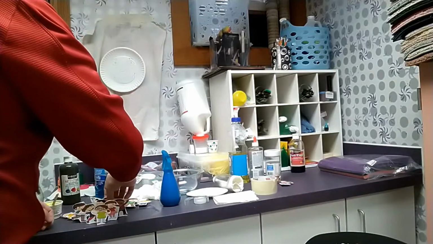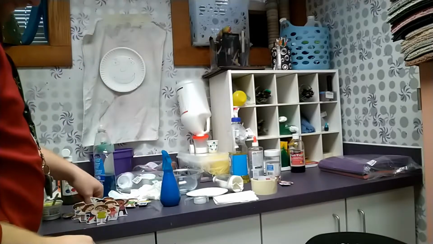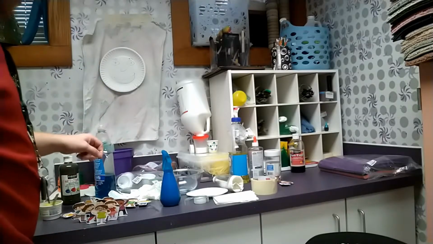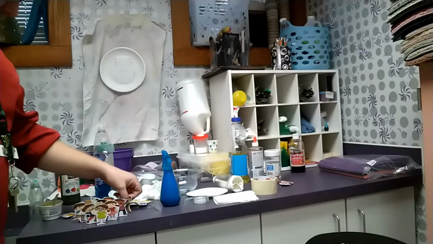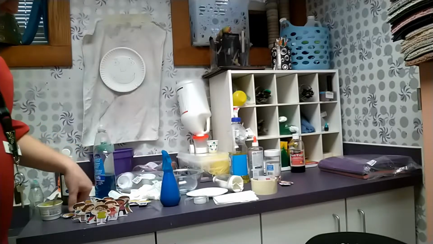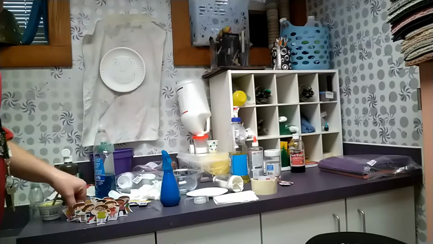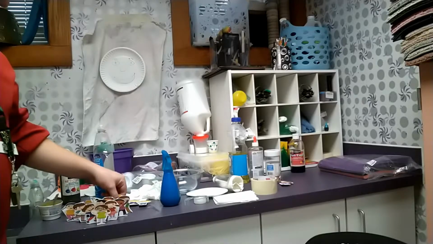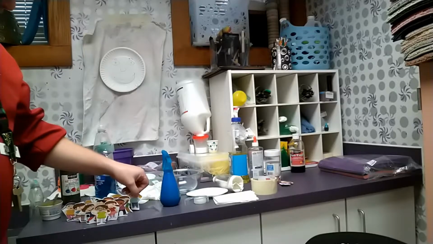This is going to represent how quickly the virus can spread, or any virus, not just the coronavirus, if we don't cover our mouths or wear our mask.